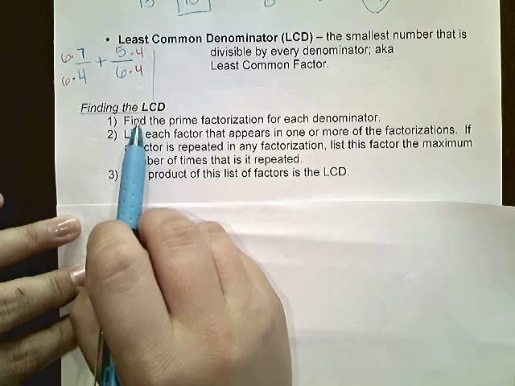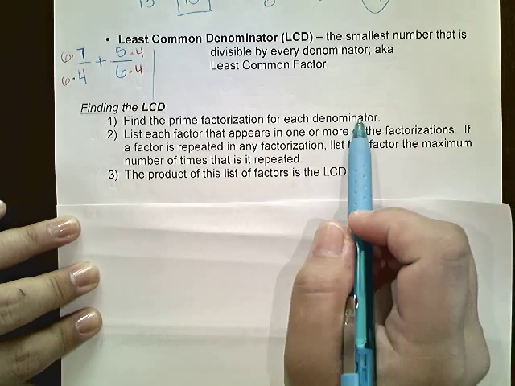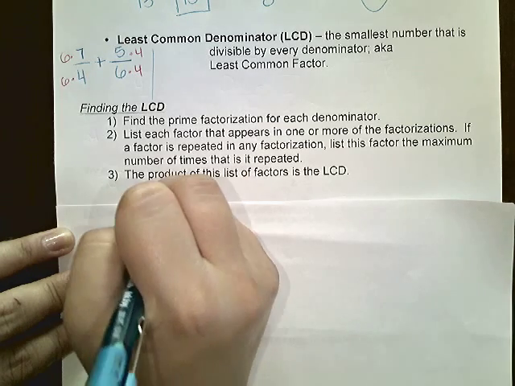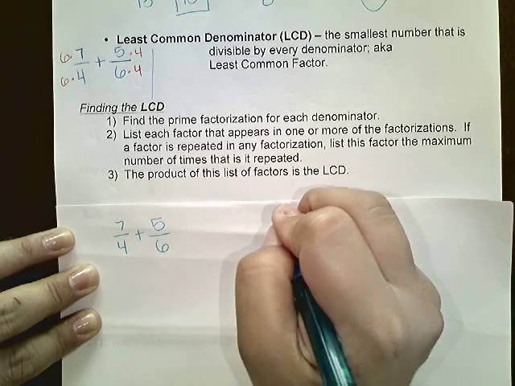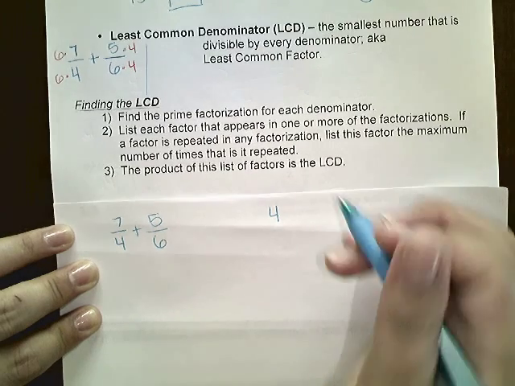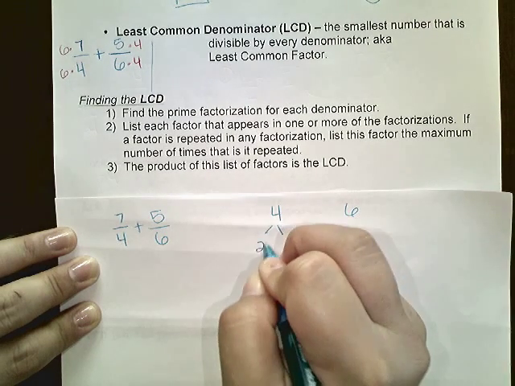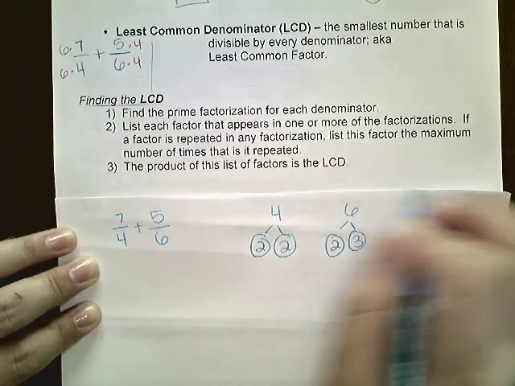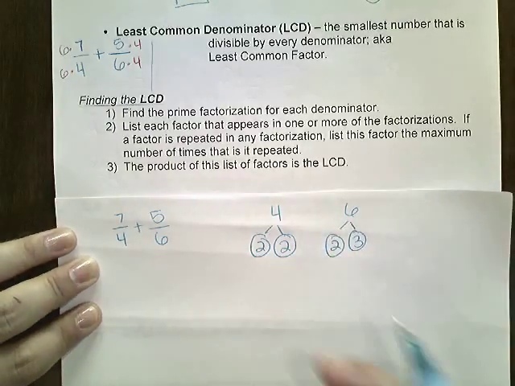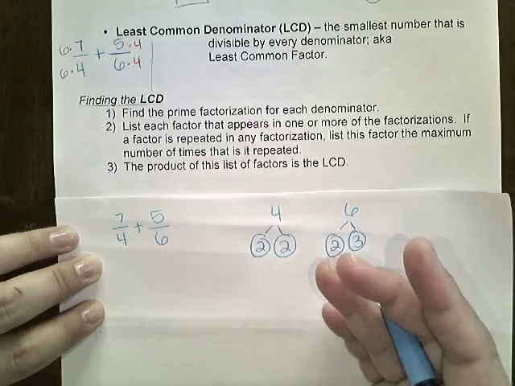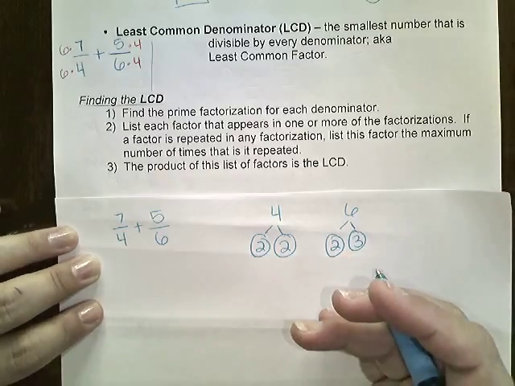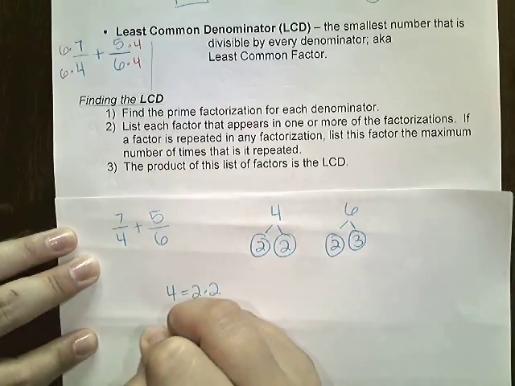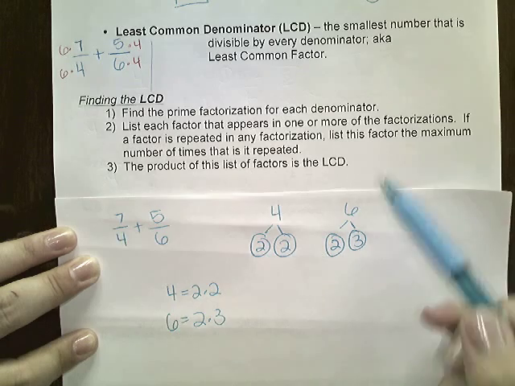So our first step is to find the prime factorization for each denominator. So again, I'm just going to write this down here. 7/4 plus 5/6. One denominator is 4, the other denominator is 6. So we're going to go ahead and prime factorize each of those. Okay, that was easy, right? They're small numbers, and you might not necessarily need to do it for small numbers, but this just gives you an idea of how you would do it for larger numbers. So we have 4, which is 2 times 2, and 6, which is 2 times 3. That's step number 1.